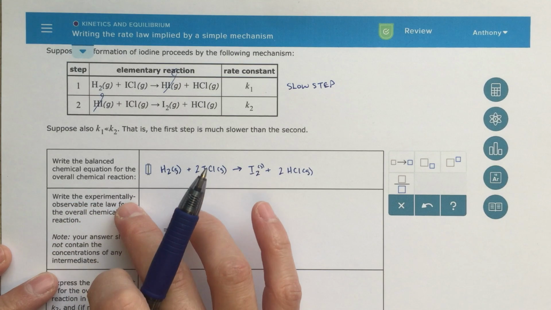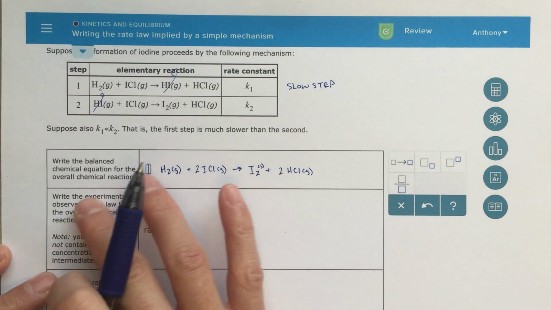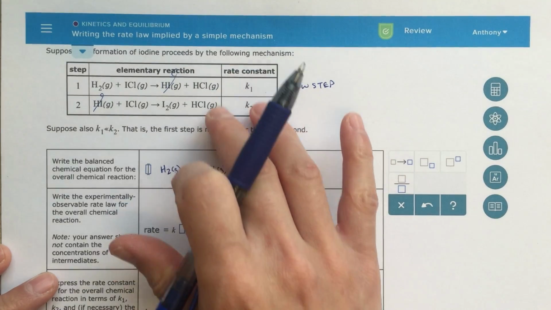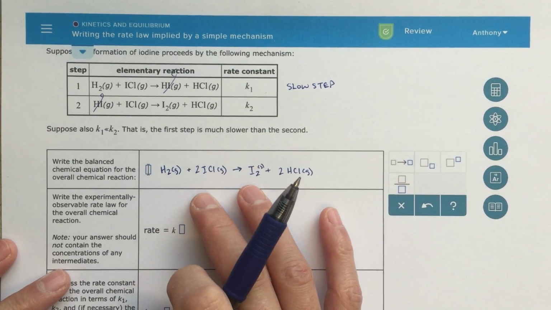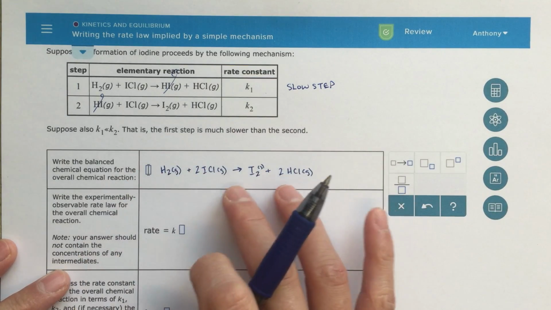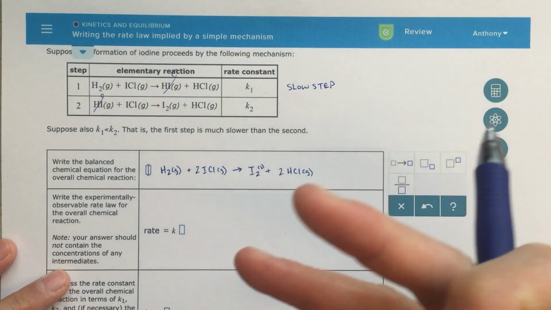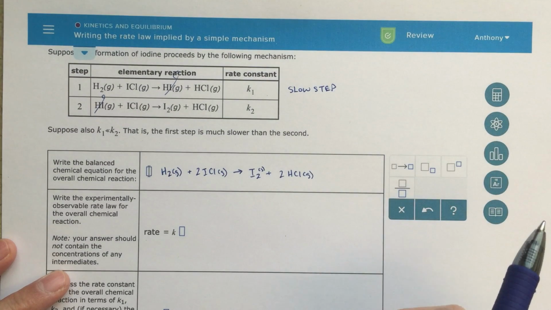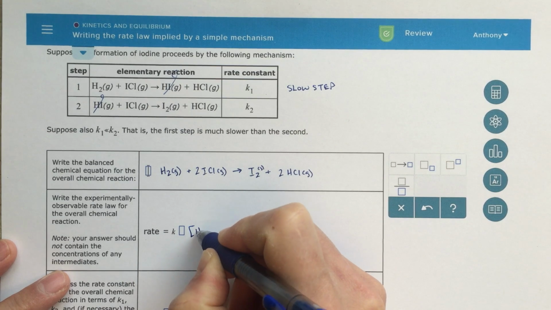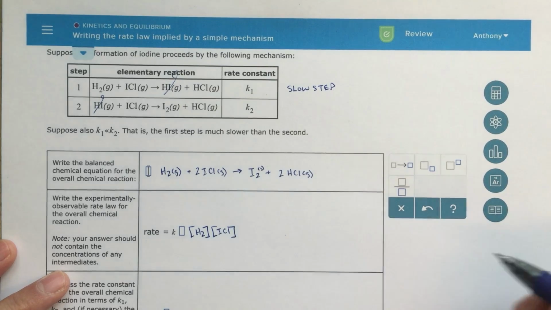Then it says write the experimentally observable rate law for the overall chemical reaction. So for the overall chemical reaction, the rate of both of these steps combined is really just going to be the same as the rate for the slow step. If you run this chemical reaction where you put in H2 and 2 moles of ICl, and you observe the rate, you might do an initial rates treatment. What you're going to end up finding is that the rate is going to be the concentration of H2 to the first power, and then the concentration of ICl also to the first power.